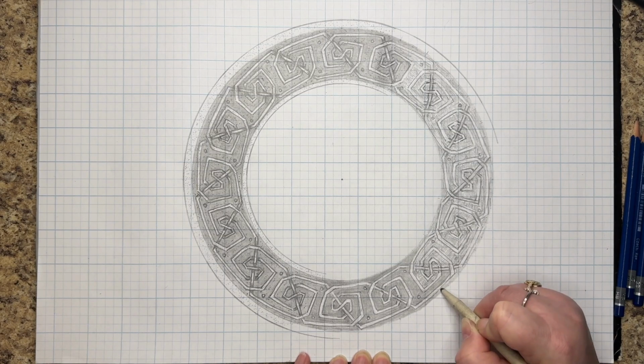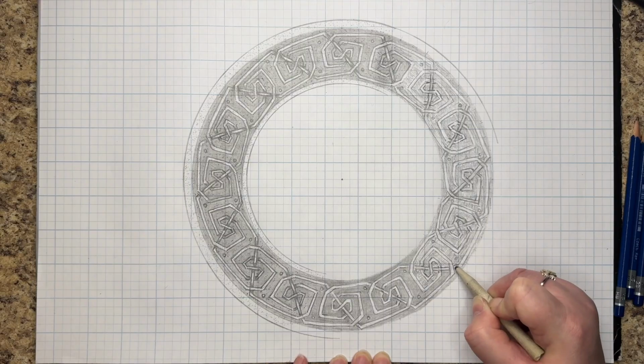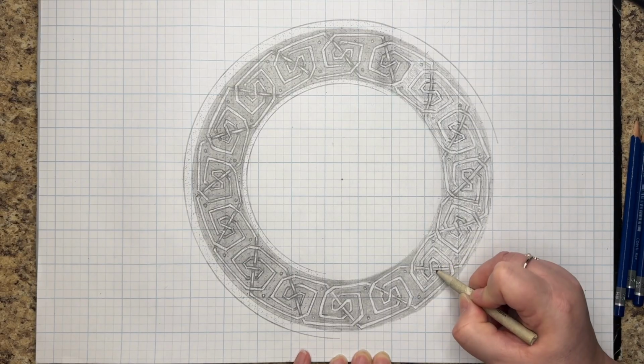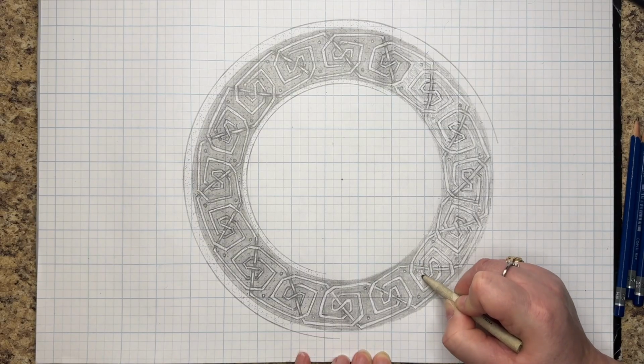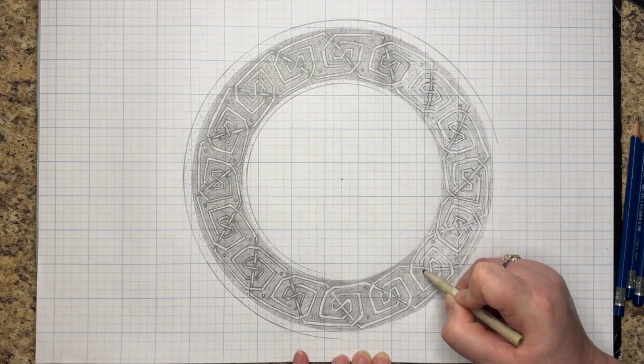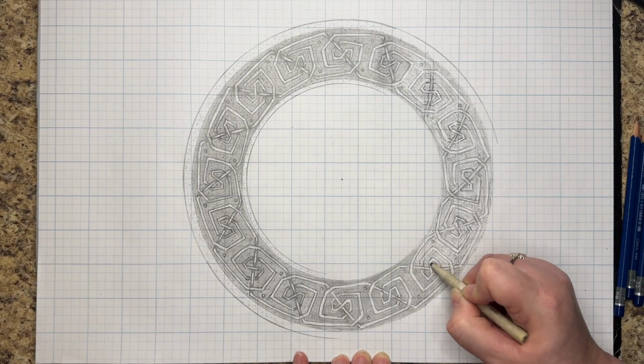And it's just repetitive. You're just going over and over again, trying to get into every nook and cranny, and just trying to push that lead into the white areas so that it looks smooth.